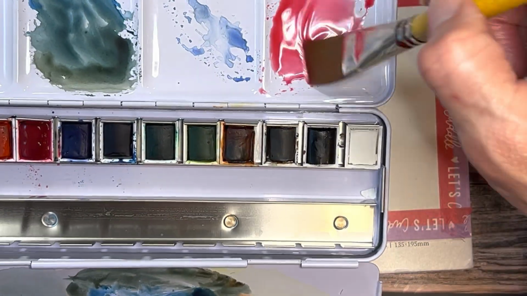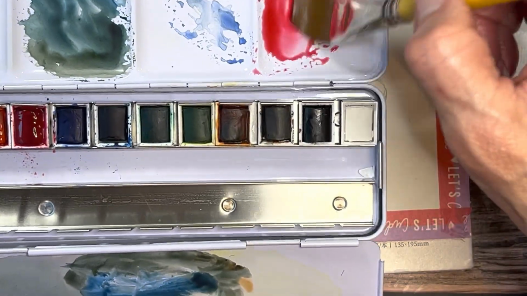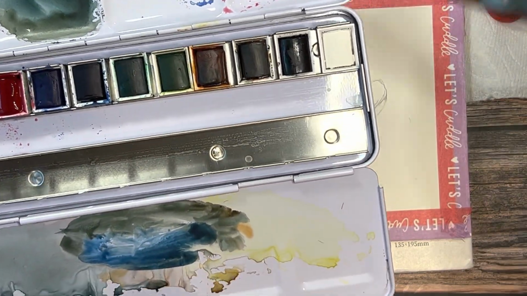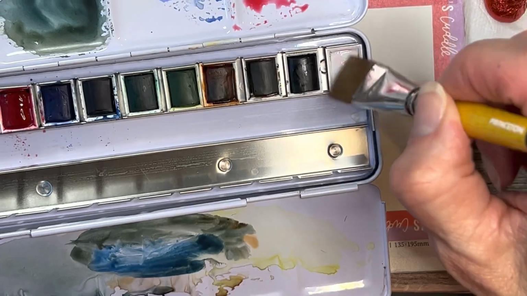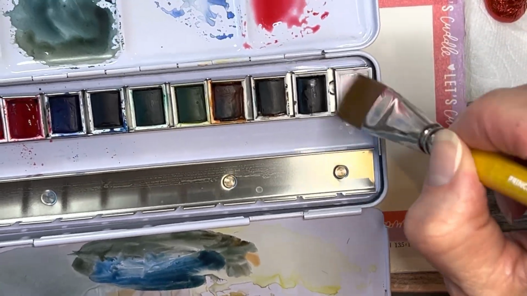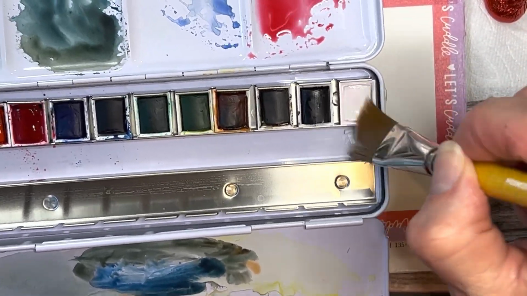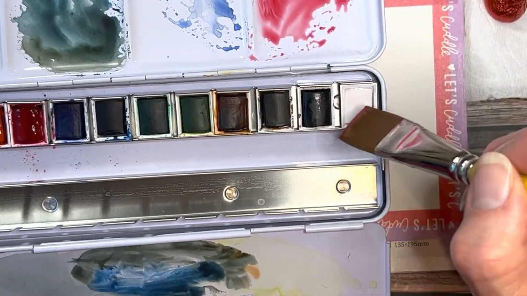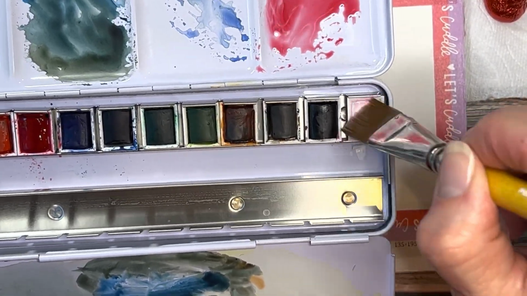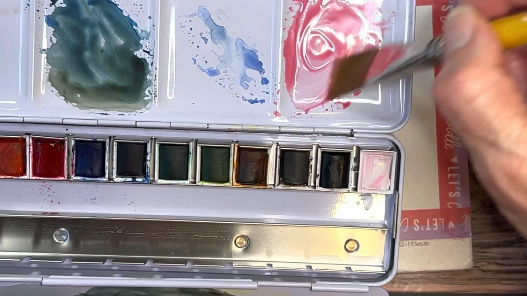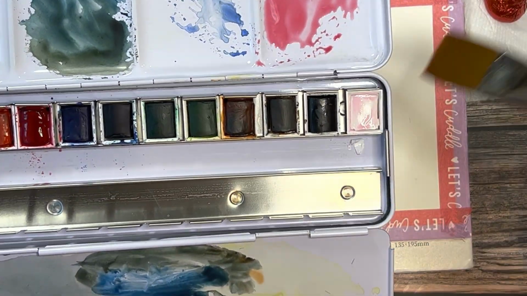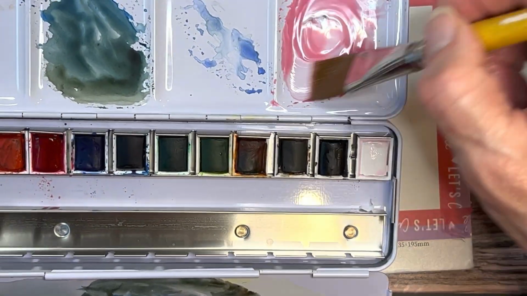So that's about the consistency of skim milk right there. But now what I'm going to do is go into my white. I'm just showing you how to use this Chinese white. Because it's in there, we might as well learn how to use it. It's really great for making pastels. Now what this will do is give you a little bit of opacity to this.